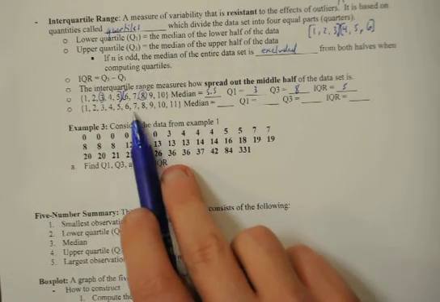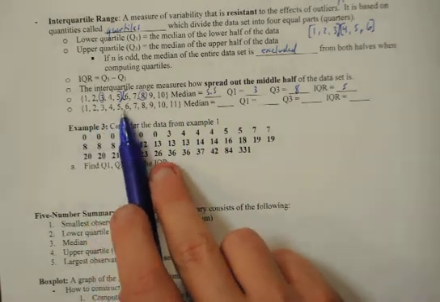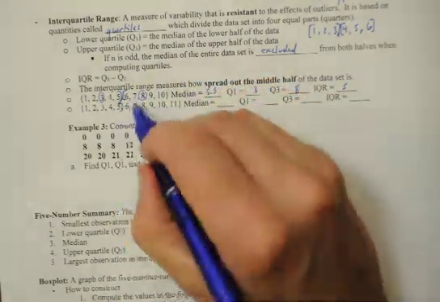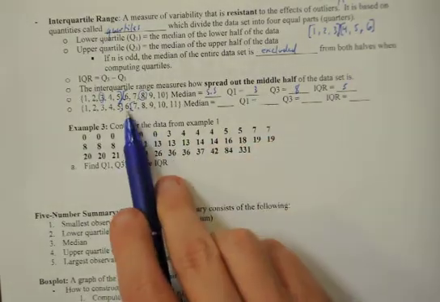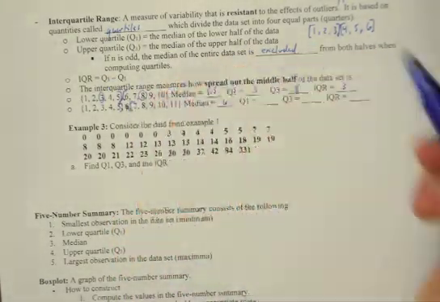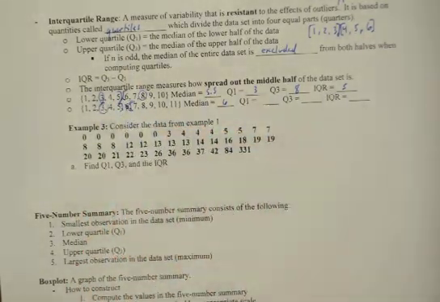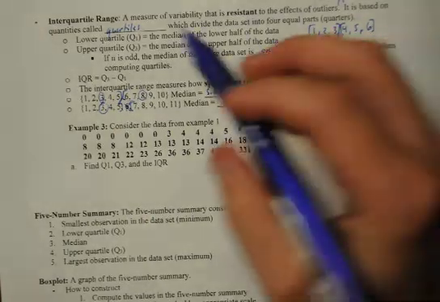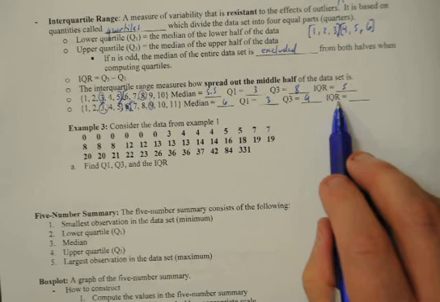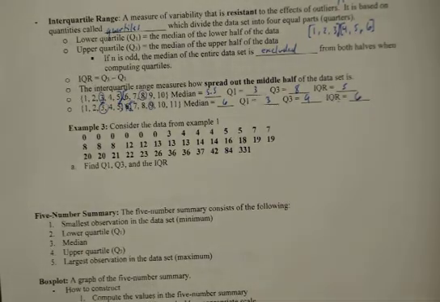For this one, to find the median, you go to the middle. So you go in 5. You go in 5. In this scenario, the median is 6. To find the quartiles, you take the median out, and the lower quartile is still 3. The upper quartile is now 9, for an interquartile range of 9 minus 3, which is 6.